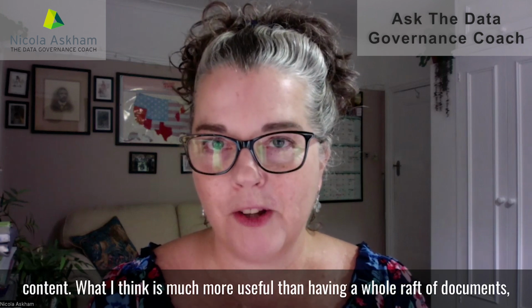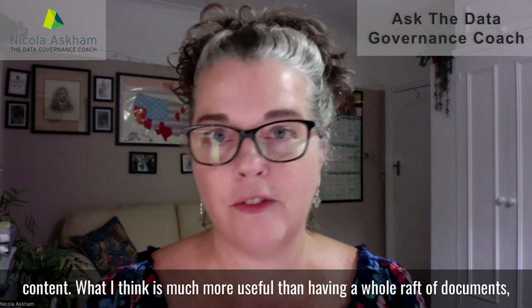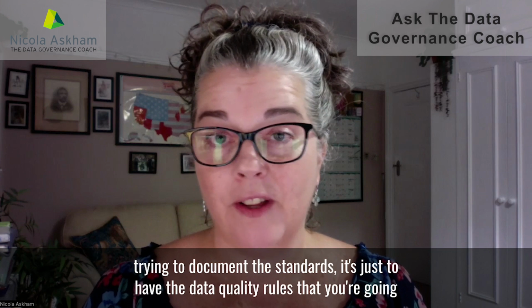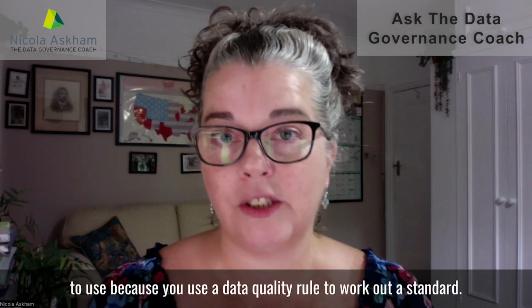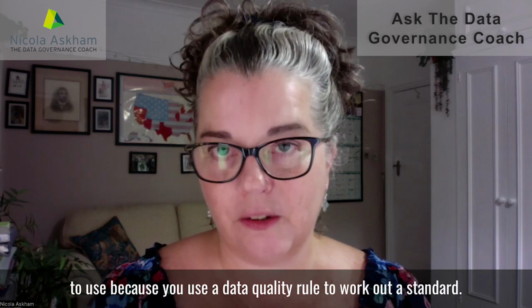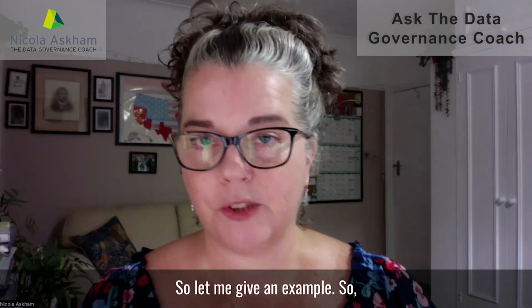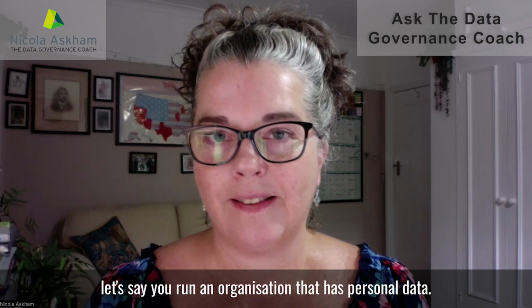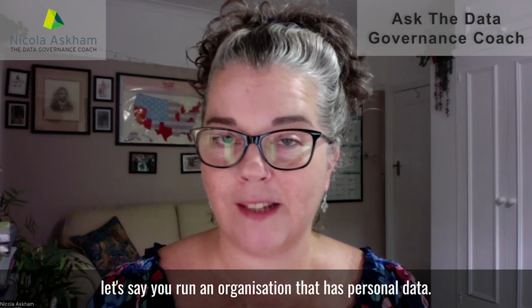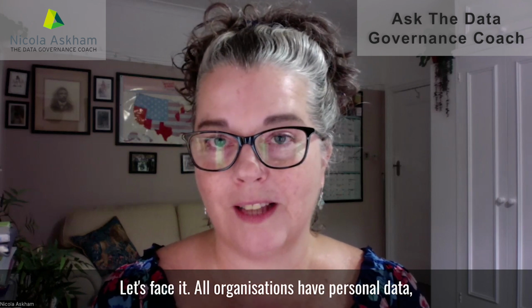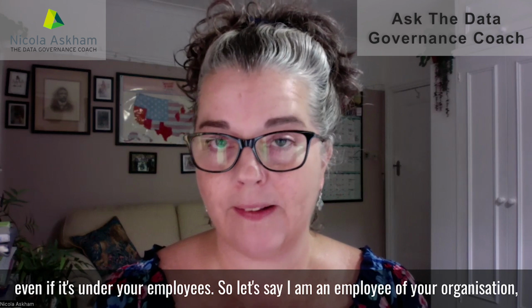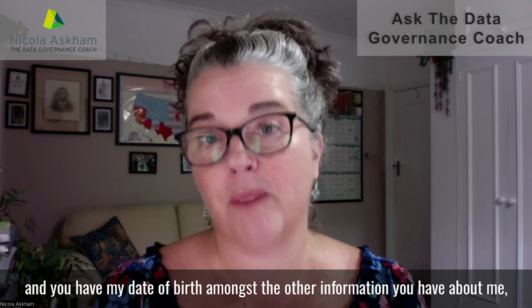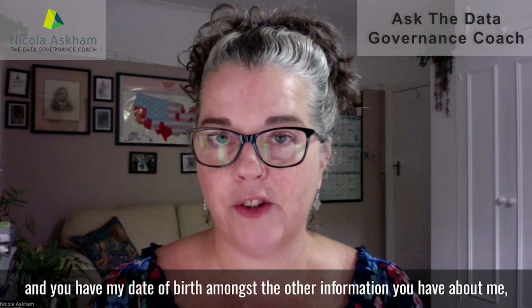What I think is much more useful than having a whole raft of documents trying to document the standards is just to have the data quality rules that you're going to use, because you use a data quality rule to work out a standard. So let me give an example. Let's say you run an organization that has personal data. Let's face it, all organizations have personal data, even if it's only your employees. So let's say I am an employee of your organization and you have my date of birth amongst the other information you have about me.